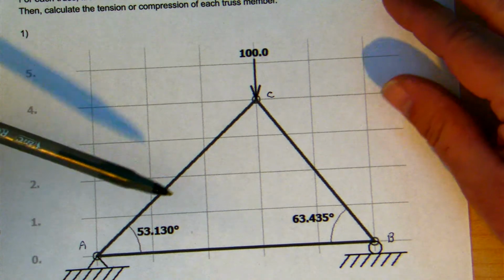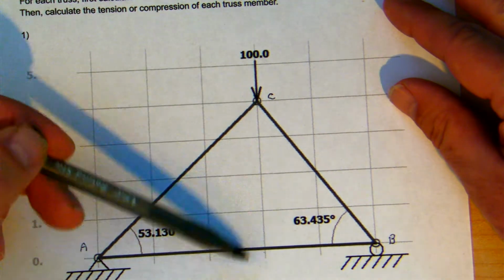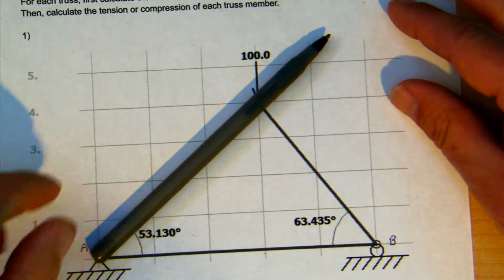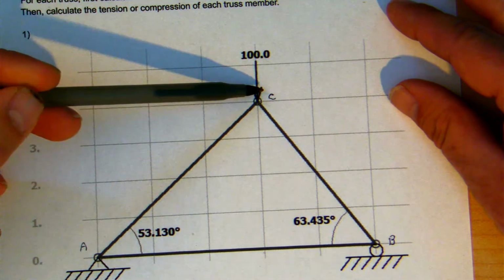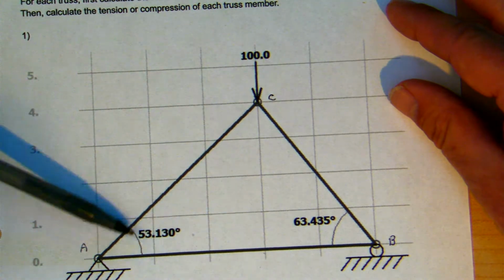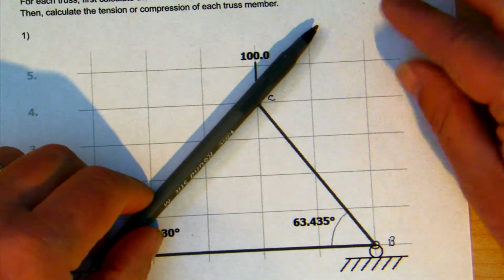Oh, apparently it's not quite exactly that. 1, 2, 3, 1, 2, 3, 4. I'm sorry. So this is a 3, 4, 5 right triangle. It's 5 meters exactly to go from point A to point C. And the angle is listed here as 53.130 degrees.